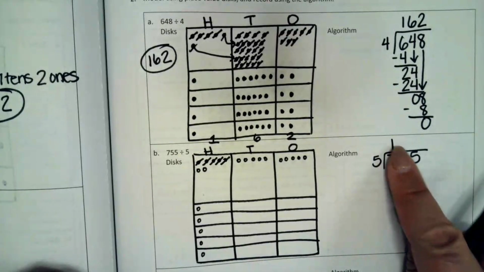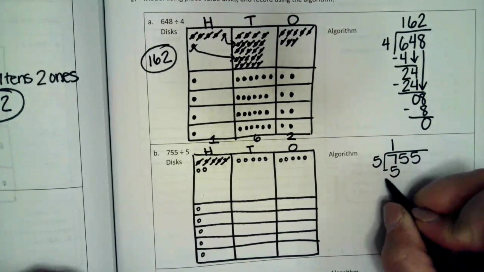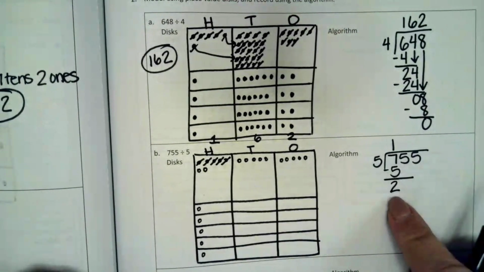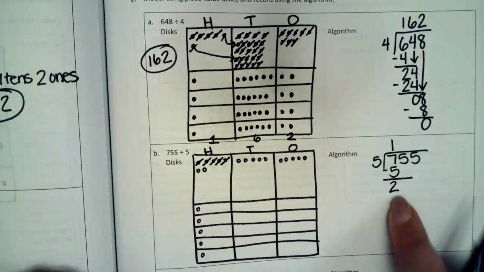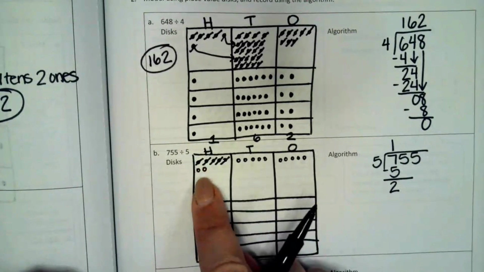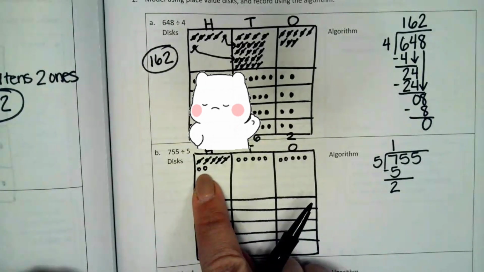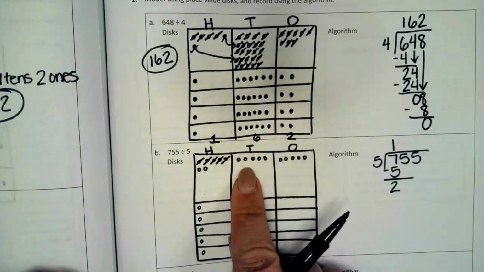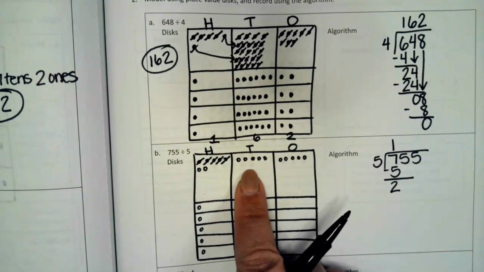5 times 1 equals 5. So we subtract. 7 minus 5 equals 2. We have 2 in the hundreds left. Now, we cannot just leave these 2 in the hundreds. We need to decompose them into tens. Each 100 gets decomposed into 10 tens.